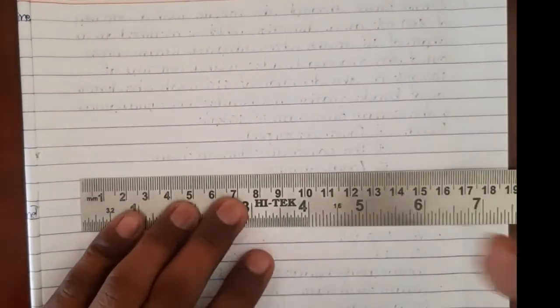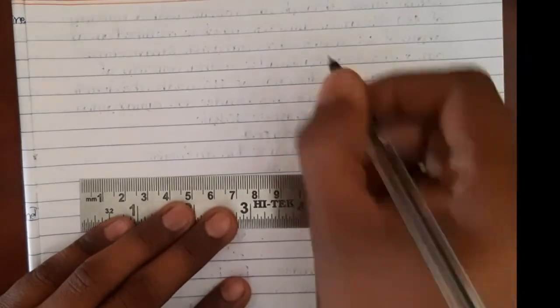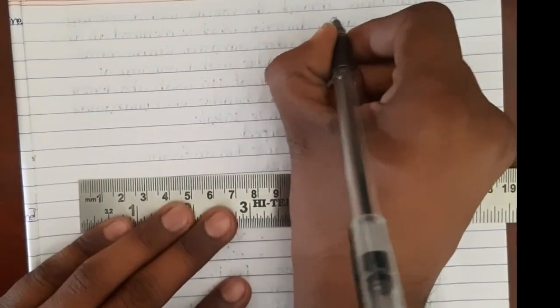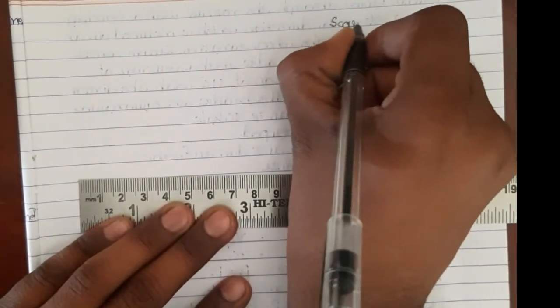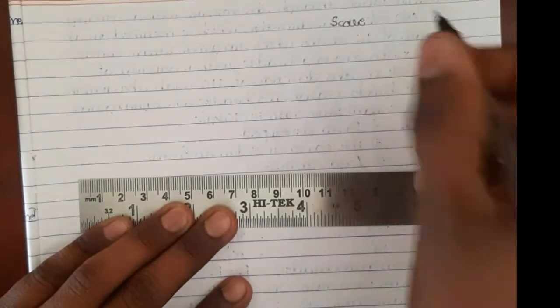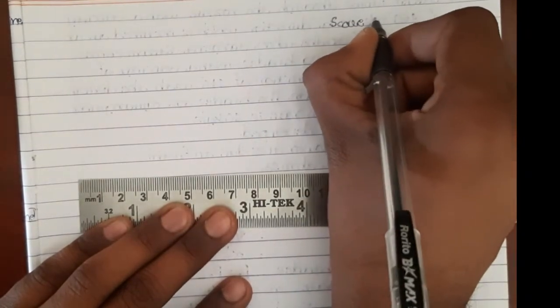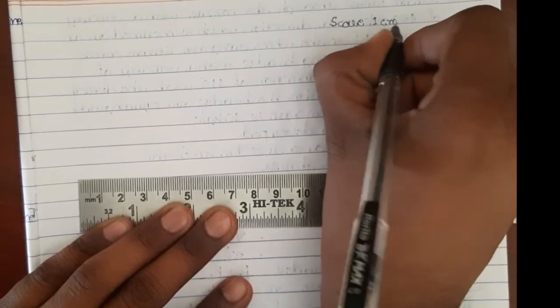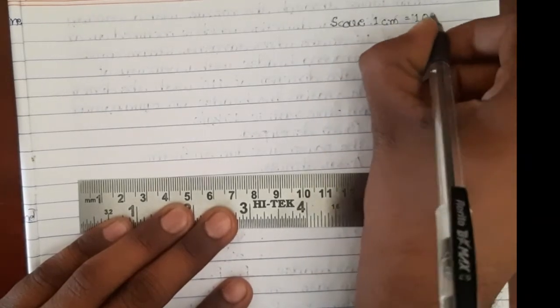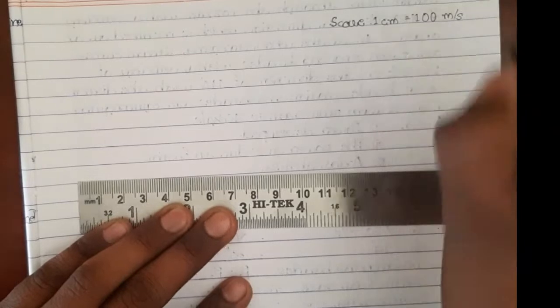So here, before doing that, let me choose the scale. Since the velocities are of somewhat higher scale, that is one velocity is already 1000 meter per second, let me take 1 centimeter is equal to 100 meter per second, right? So this is the scale that I choose.